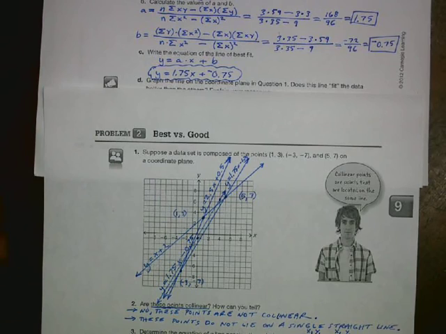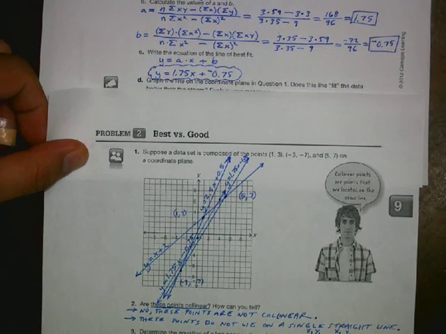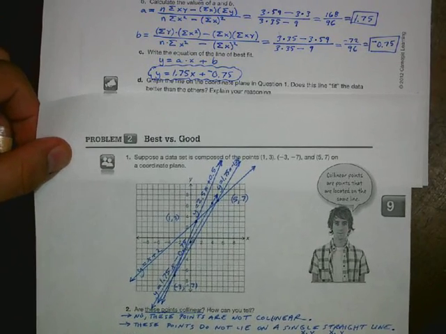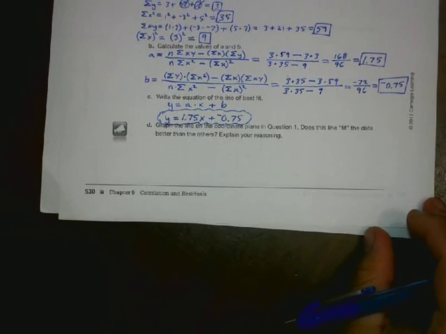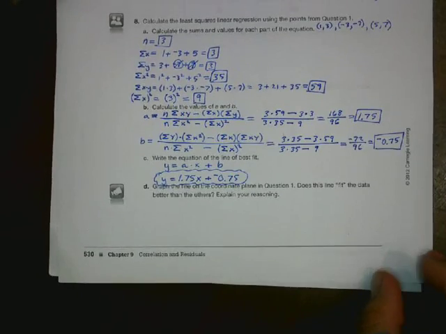Okay, so now that we've done that, if we go back and look at that last question, it asked us to graph the line on the coordinate plane in question 1. Does this line fit the data better than the others? Simple answer, yes.